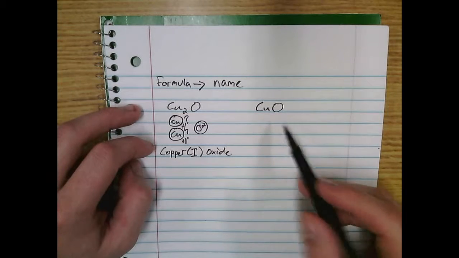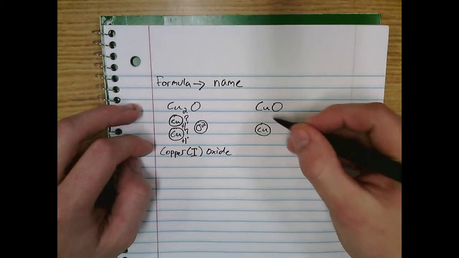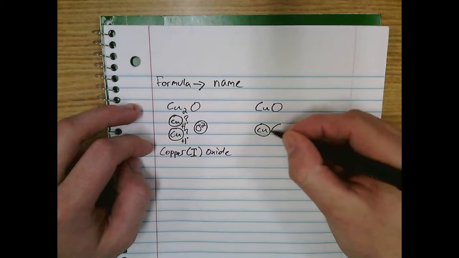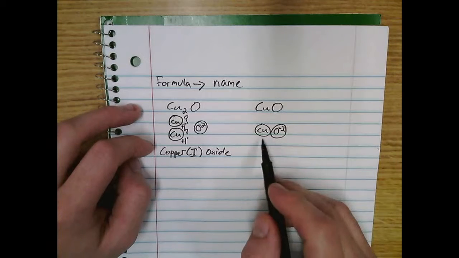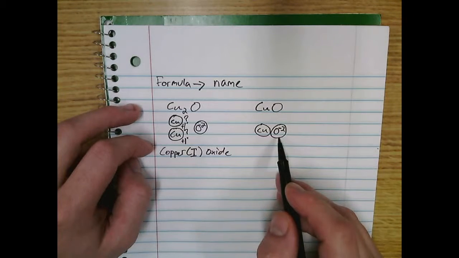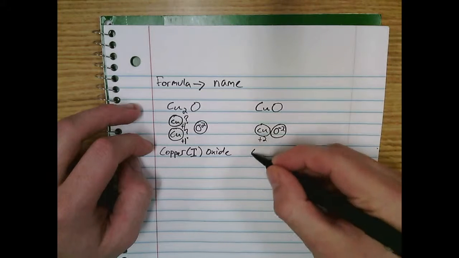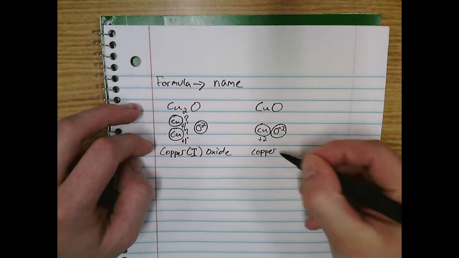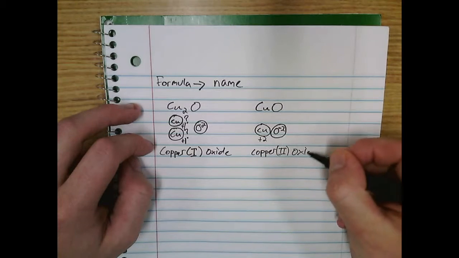If I go up here, I can do the same thing. I'll draw 1 copper because that's what the formula is indicating. I don't know the charge. It's reacting with 1 oxygen, which is -2. How positive does it need to be to cancel out a -2? It needs to be +2. So this one's going to be written as copper 2 oxide.